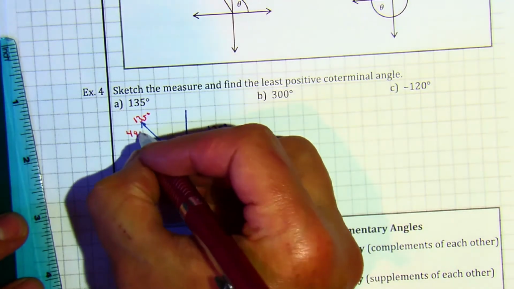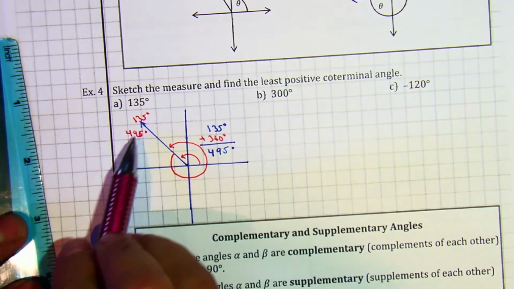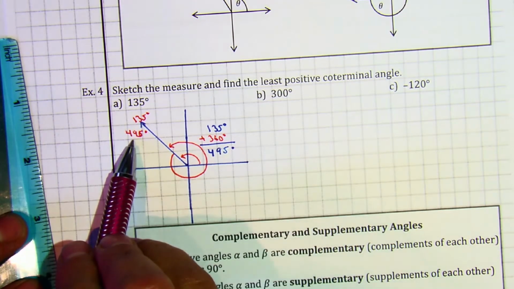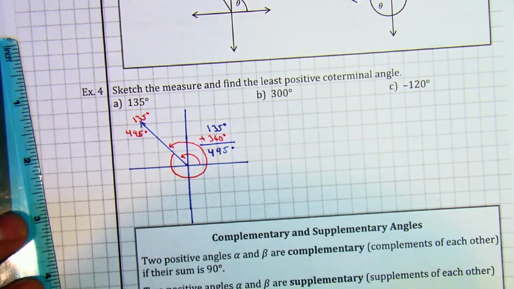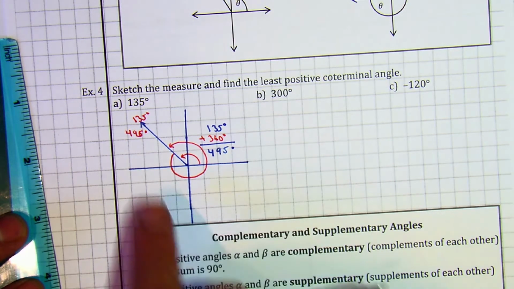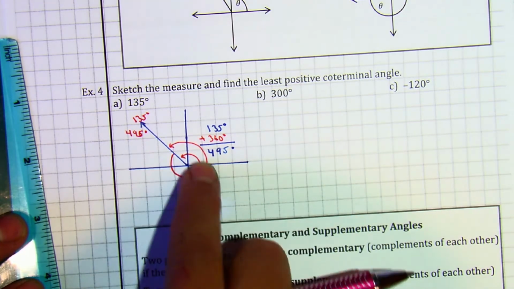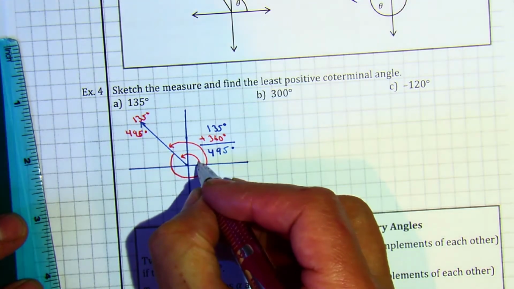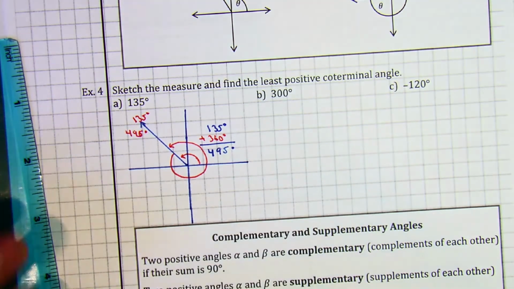So therefore, 135 and 495 degrees land on the same location. And if you don't have a label or you don't have the rotation symbol, you will not be able to tell the difference.